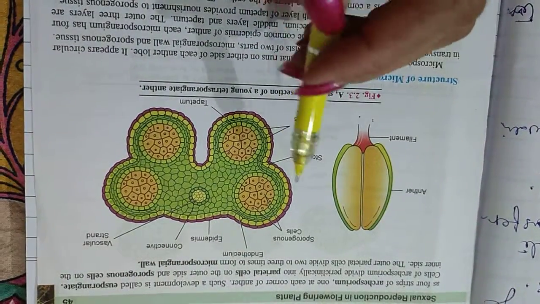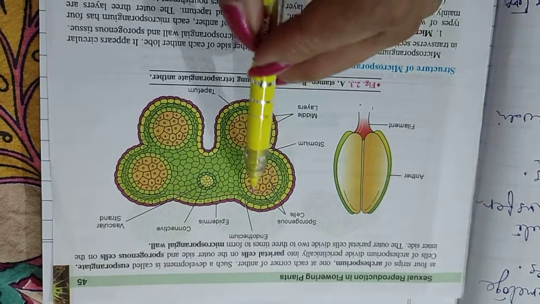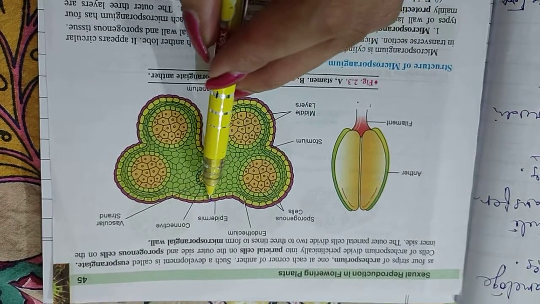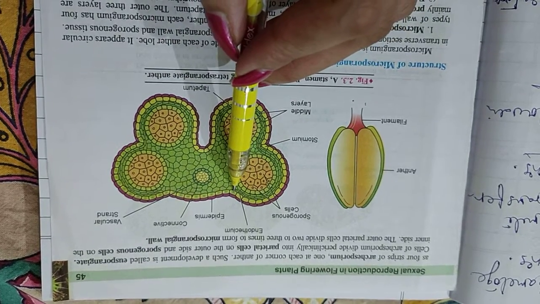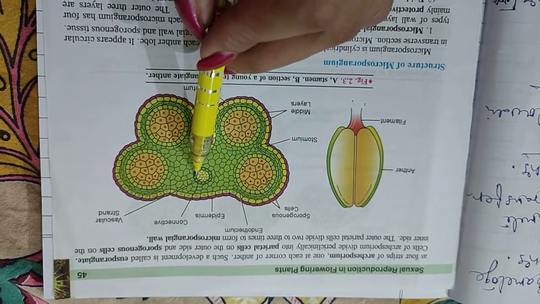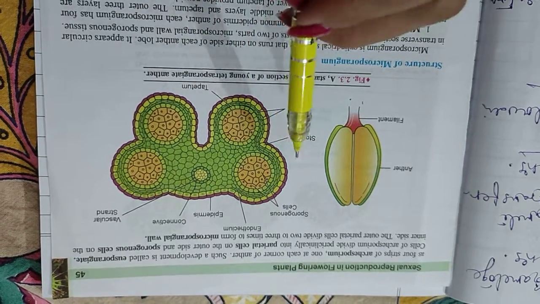So you can see here this structure. This is a tetrasporangiate anther, and the outermost is epidermis, then 2 to 3 layers of endothecium. This is the vascular strand, and these are the sporogenous cells.